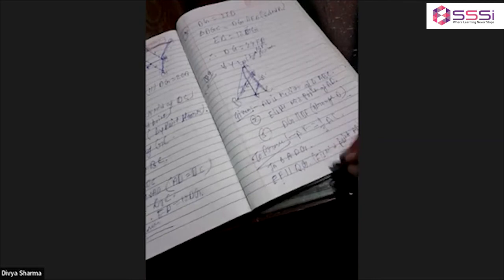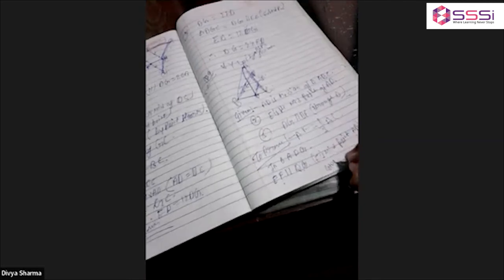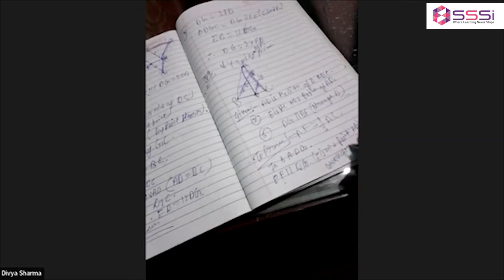Getting my point? Yes, ma'am. How is it proved that EF is parallel to DG and E is the midpoint of AD? By using the converse of the midpoint theorem, which we have discussed already. We will state the reason here: converse of midpoint theorem.